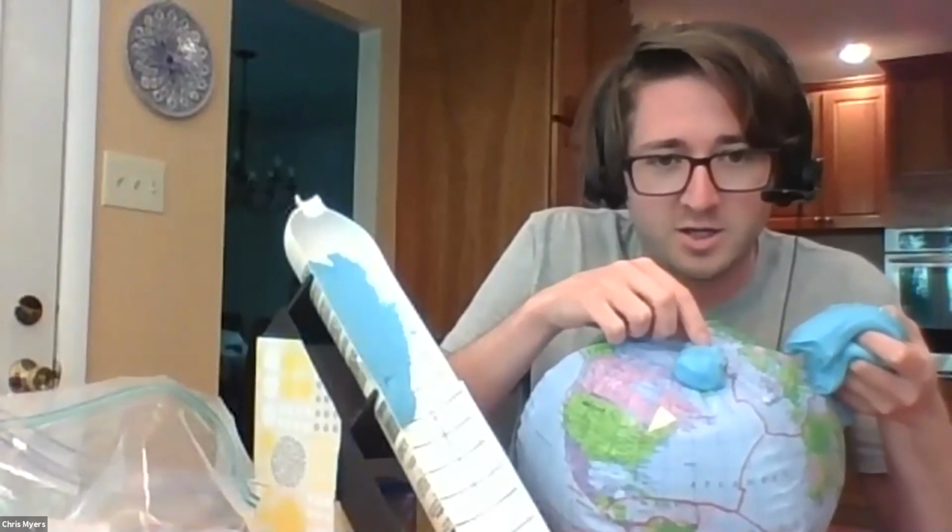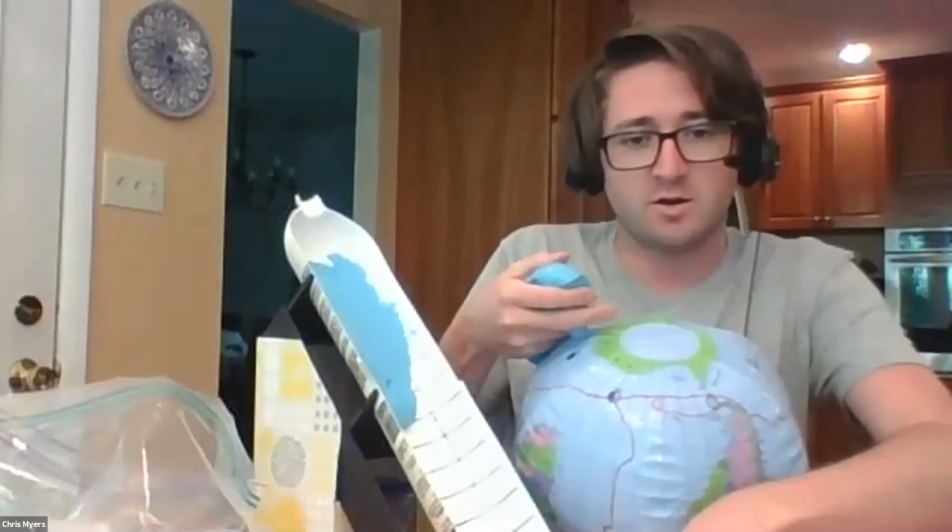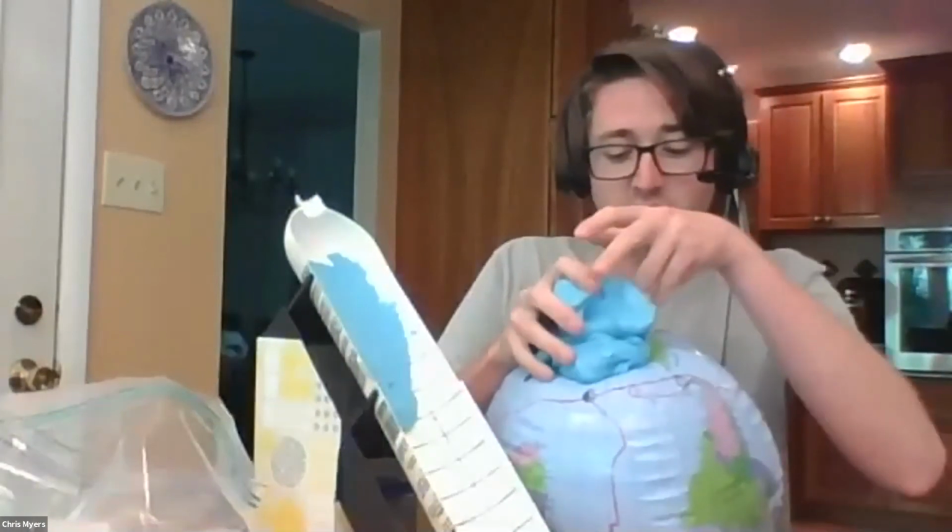Let's go to Greenland. Let's make this properly to scale. All of Greenland is covered by an ice sheet. And same thing with Antarctica. Antarctica is covered by a giant ice sheet. Now, it is melting, but it still exists. But you can see those.